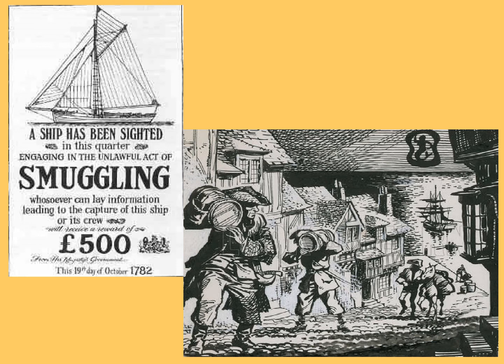Now, this is not because the colonists could not be profitable if they followed the Navigation Acts. They could make money. It's just that they could make more money by smuggling.